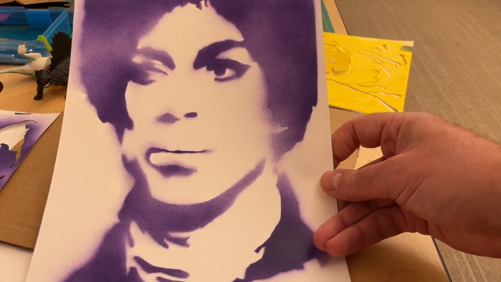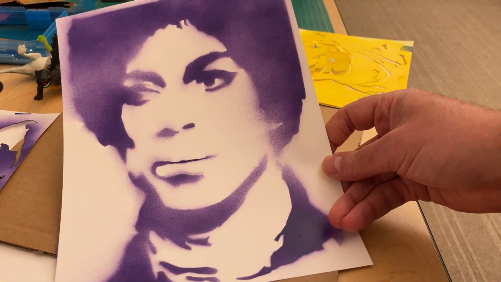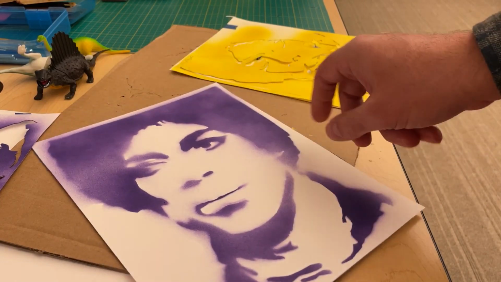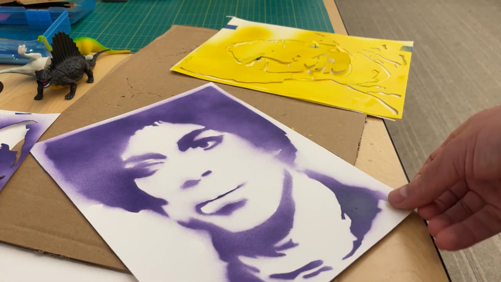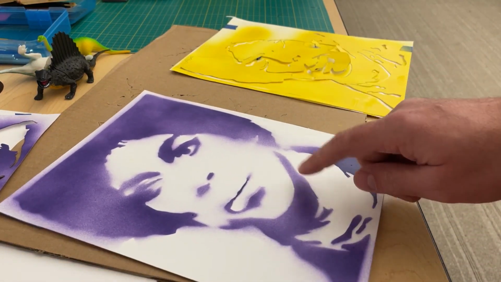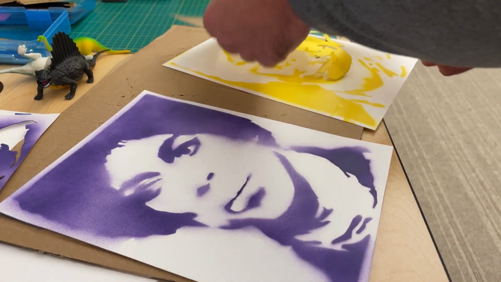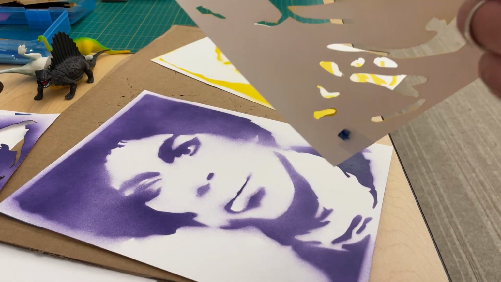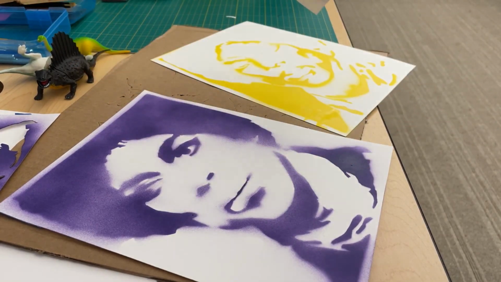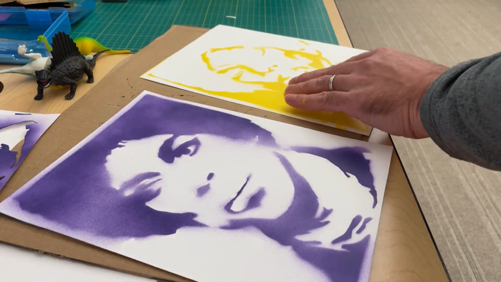That's because it got underneath the stencil. So if I do this again, I might even apply a little bit of glue and make sure I don't let it dry all the way. But that will work. And then our yellow one, you can see where I had my tape balls under there, looks like this.